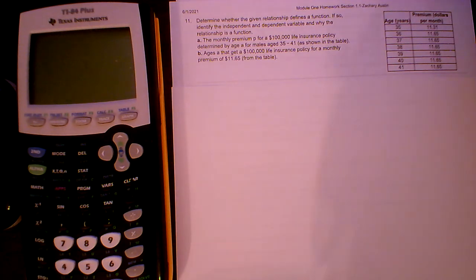So the first question is whether this is a function or not. And it definitely is. You can see in the table, every age only appears once. If we had an age that appears more than once, then we'd have a problem. But really, it doesn't make any sense for this to not be a function because you have an age and then you have a price that goes with it. It's probably illegal, in fact, to charge some 35-year-olds one price and then other 35-year-olds a different price, right? So every age has exactly one premium amount that goes with it.